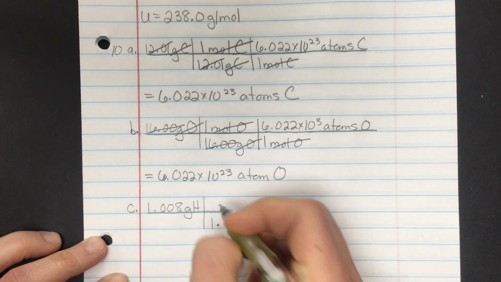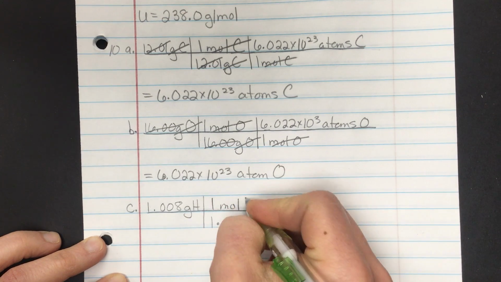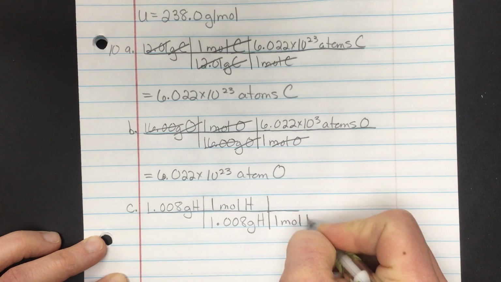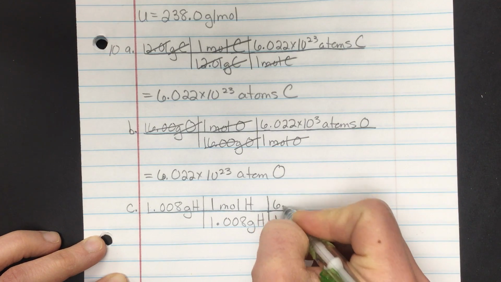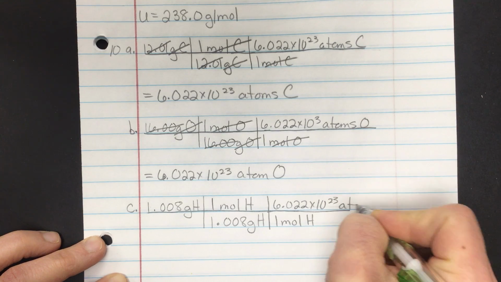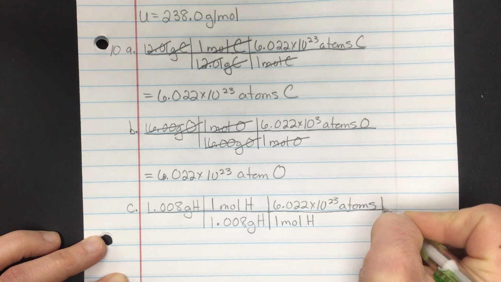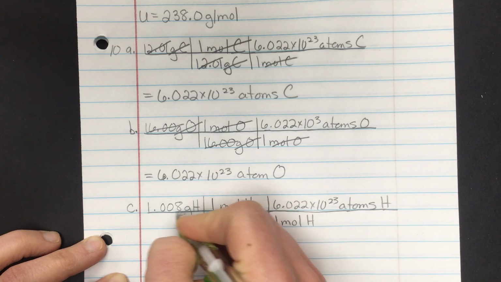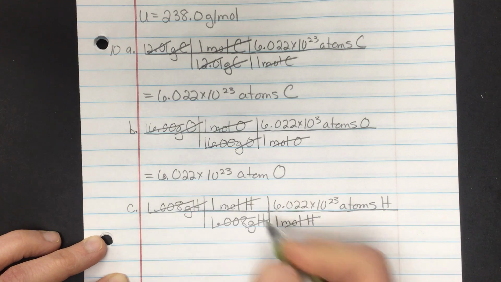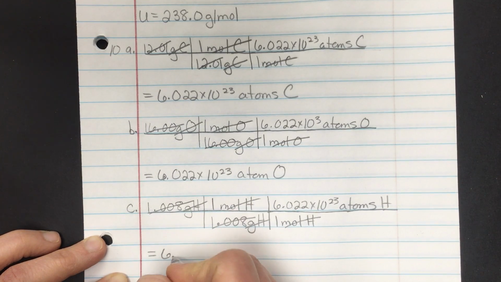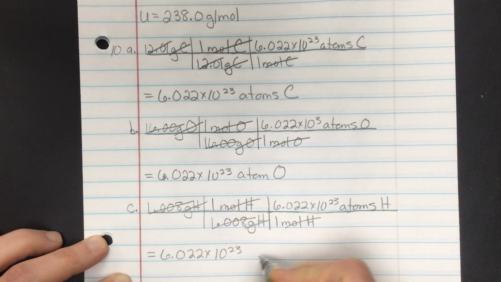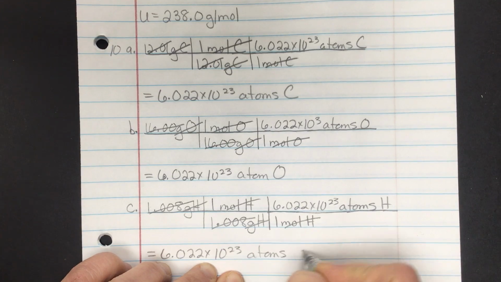That is 1 mole of hydrogen. 1 mole of hydrogen contains 6.022 times 10 to the 23rd atoms of hydrogen. So when I go through and cancel my units, they all cancel. This number cancels, and I'm left with 6.022 times 10 to the 23rd atoms of hydrogen.